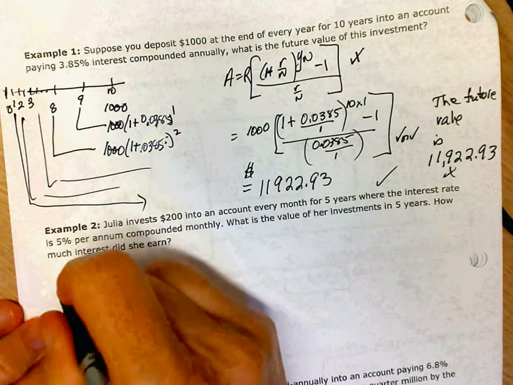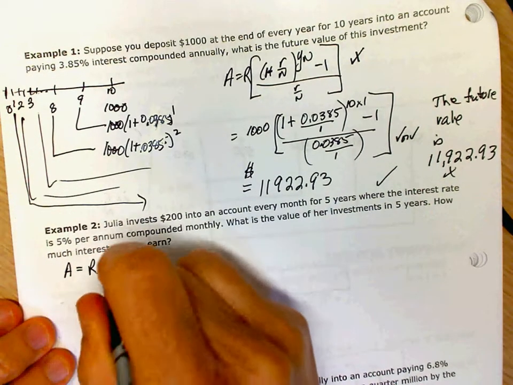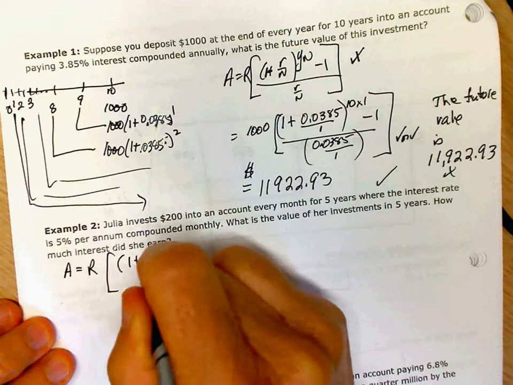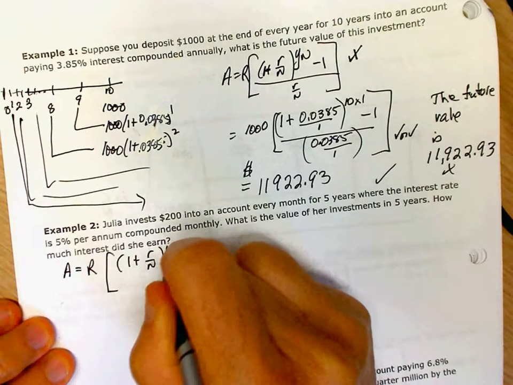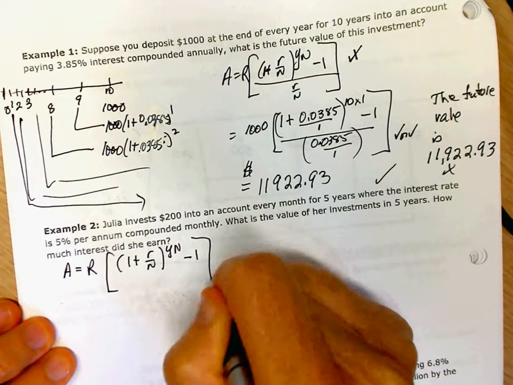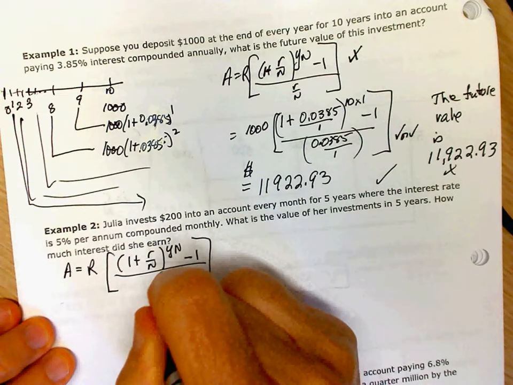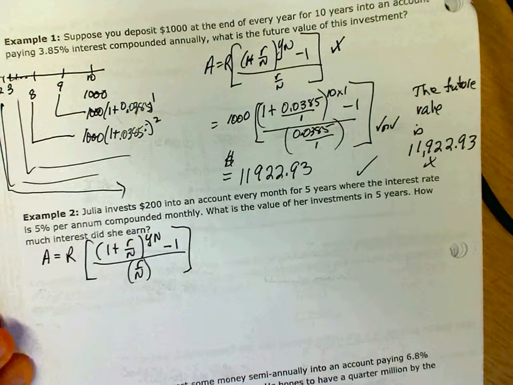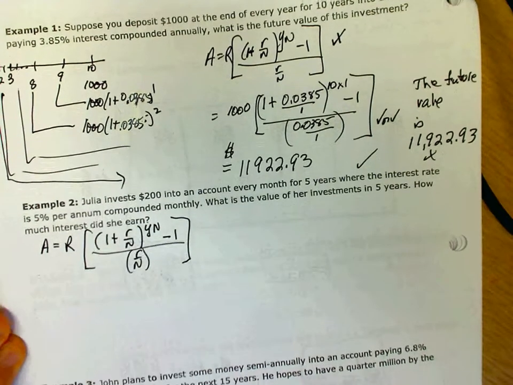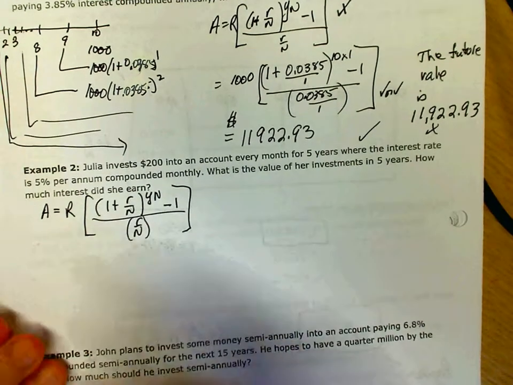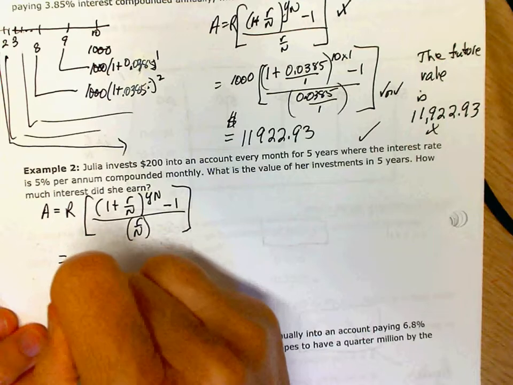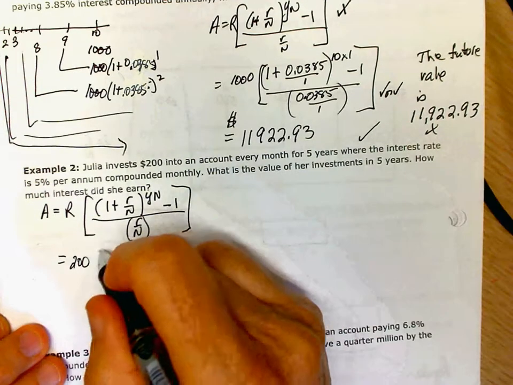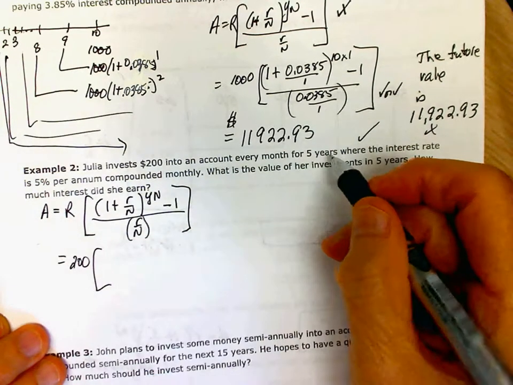A equals R, (1 plus i over n) to the nt minus 1, all over i over n. So she's putting in $200 every month for 5 years. If it's every month for 5 years, what is n?